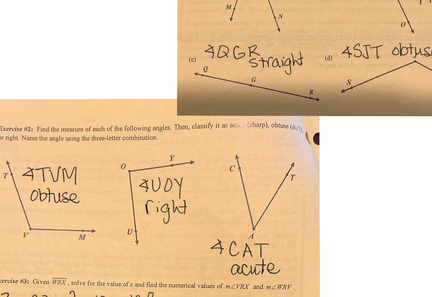Okay, and then I'm going to run out of room here. I'm going to squeeze it in here. X equals, and then you can just throw this into your calculator, and it should be 34, right? Okay, but let's be very, very careful.